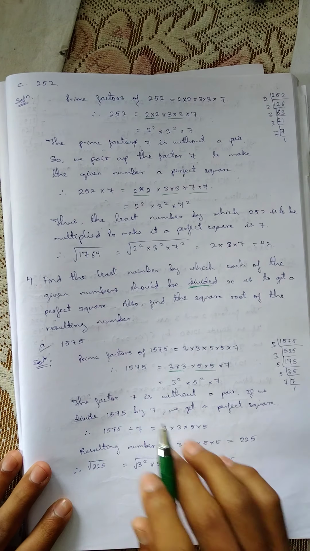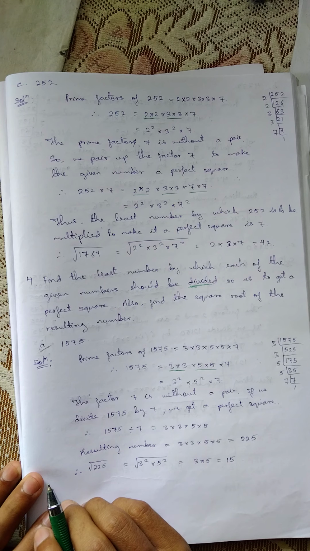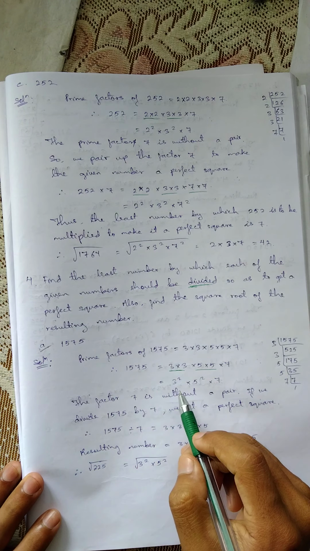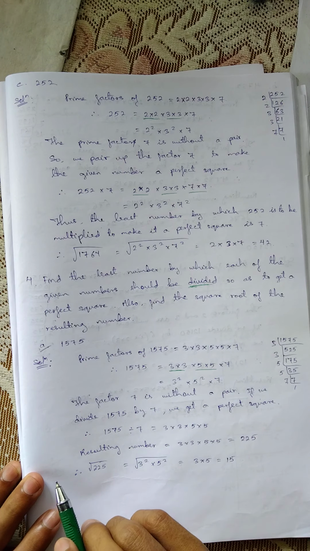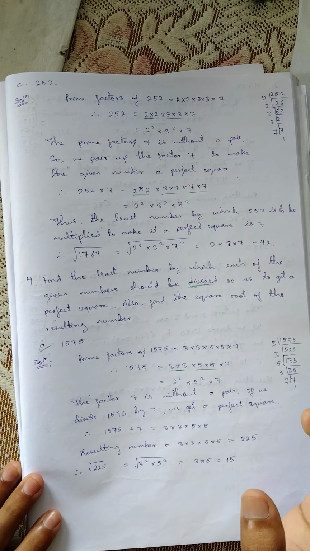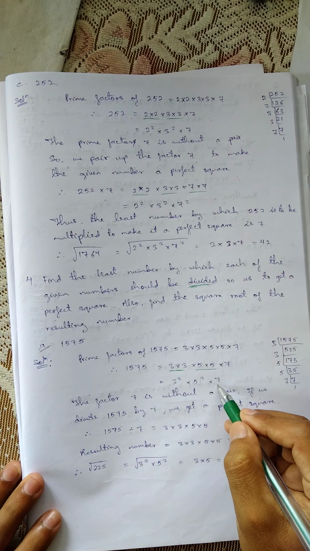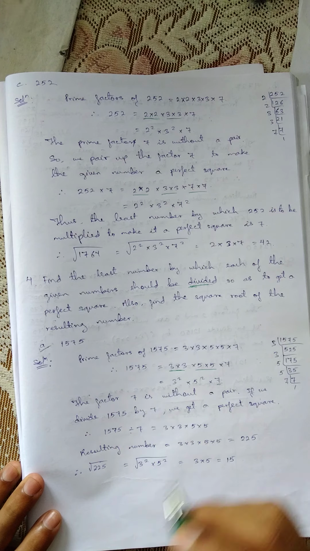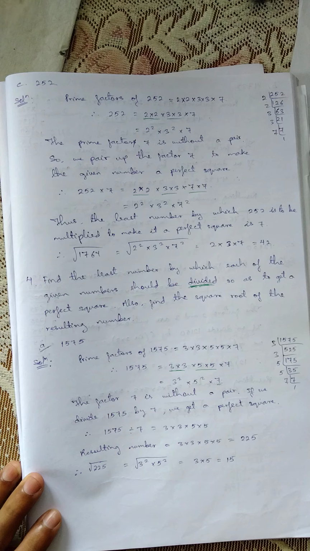So in this case, again, you find the prime factors of 1575. Then you get 3 into 3 into 5 into 5 into 7. After you pair, you get 3 square into 5 square into 7. Then the factor 7 is without a pair. So for the number that is without a pair, instead of multiplying so that we can pair them, we divide. That is the difference between question number 3 and question number 4. So for this unpaired number, we have to divide, since the question here is to divide.